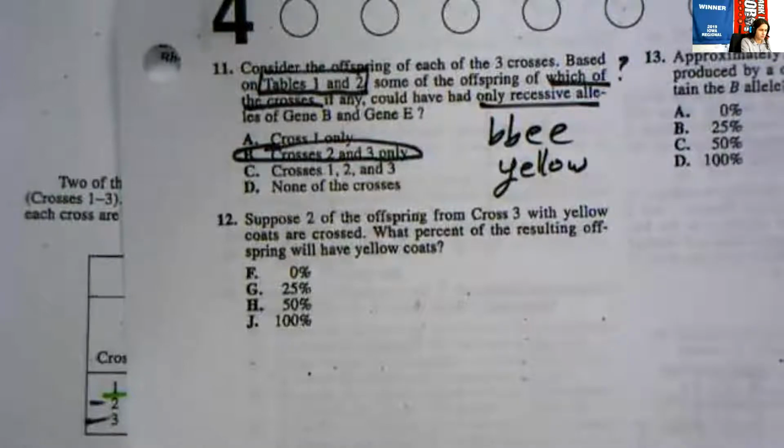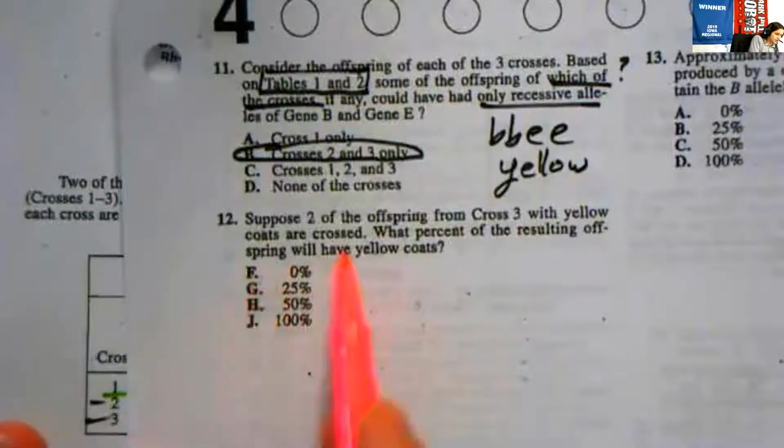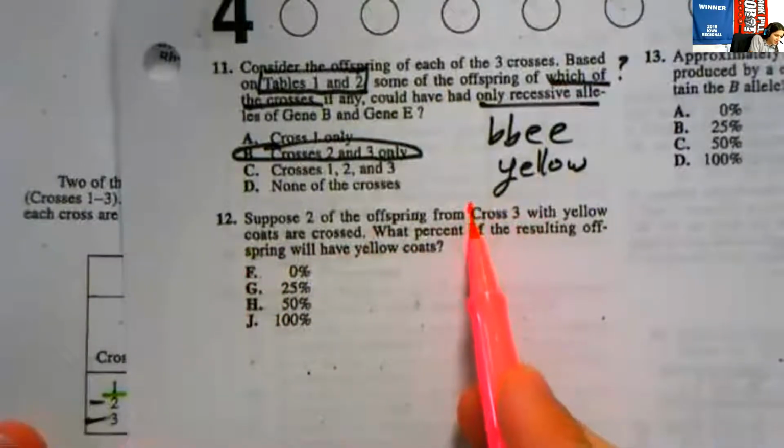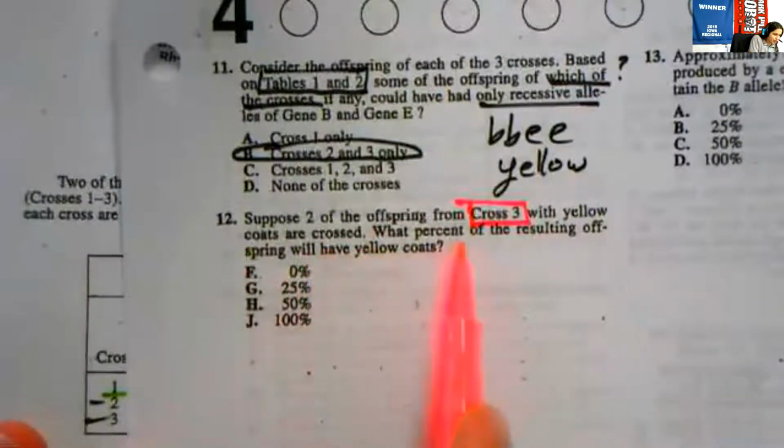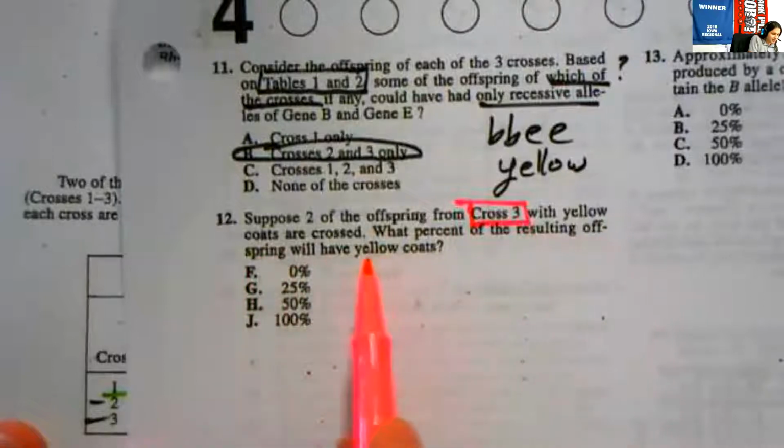4 down, 2 to go. Then you got to do one on your own. Hot diggity dog. Number 12. Suppose 2 of the offspring from cross 3 with yellow coats are crossed. What percentage of the resulting offspring will have yellow coats?